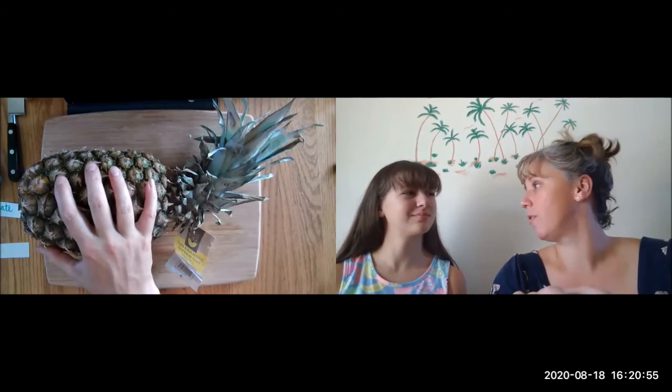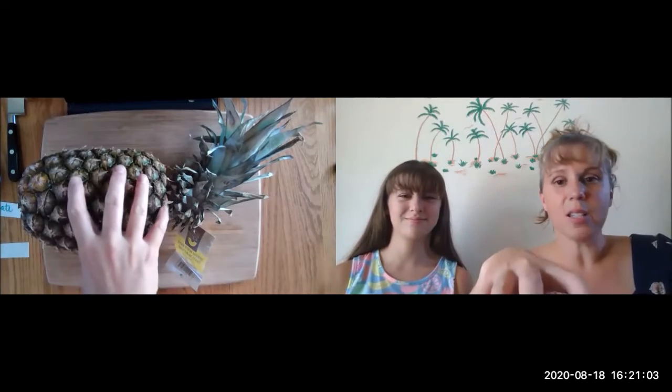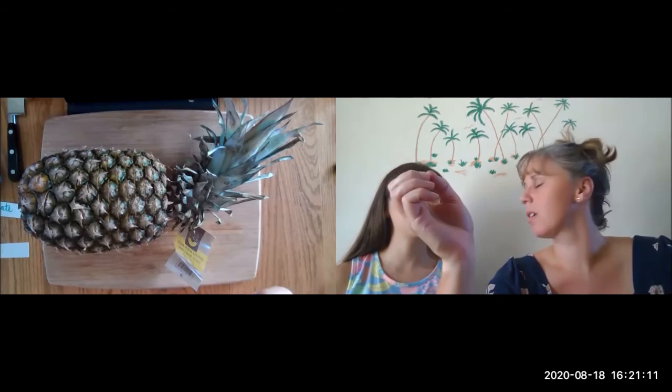So this is made up of many different flowers, not one flower with many pistils. This one is many flowers all on the same fruit. And so this is called a composite fruit. A composite fruit happens when many flowers are attached to the same ovary and grow one ovary. So every one of these segments was a flower.